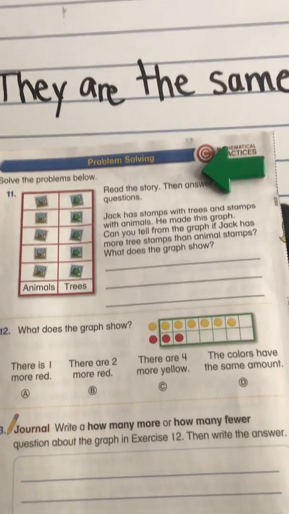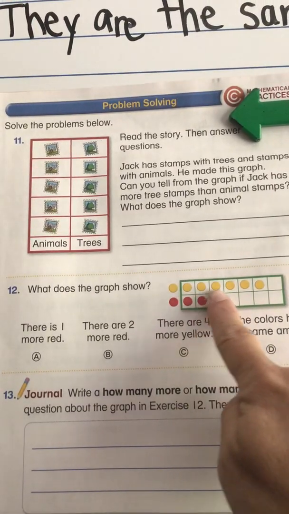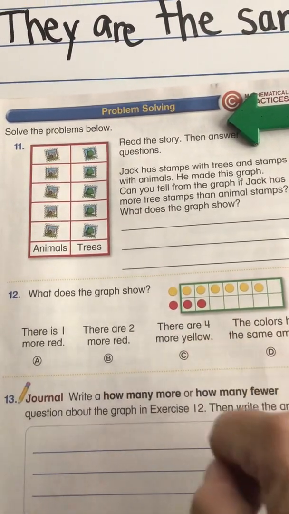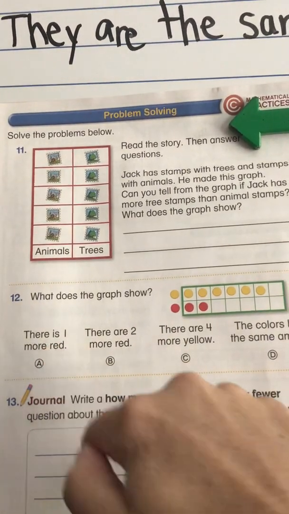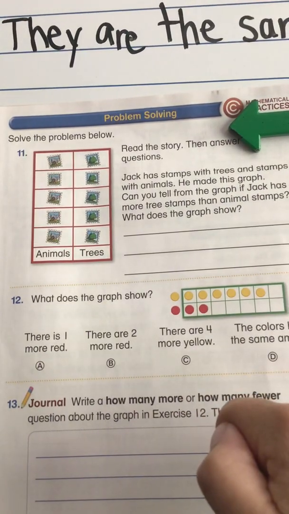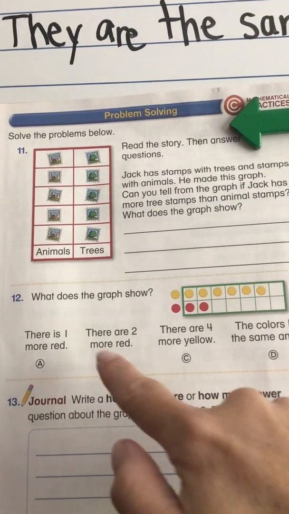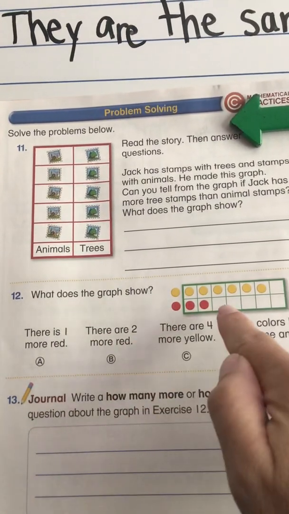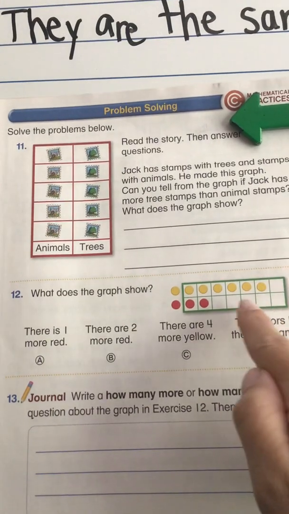Go down to number 12. What does this graph show? We have yellow and we have red. Let's check each choice. There is one more red. Is that true? Is there one more red? Nope, there's no more red. Red has less. There are 2 more red. Does red have 2 more than yellow? No, once again, red has less.